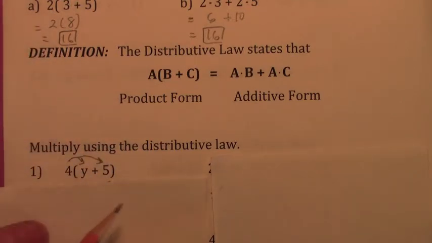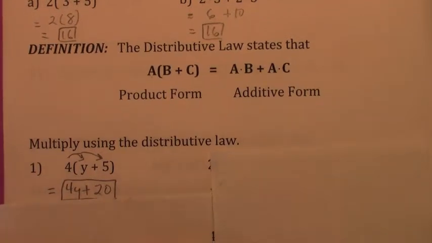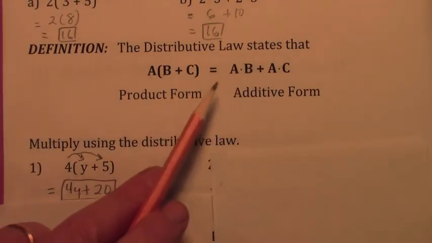So what is 4 times y? It's just 4y. What is 4 times 5? 20. So that's what the distributive law says. The number on the outside has to multiply each. The common mistake, of course, is for the number on the outside to just multiply one of them, and then it's wrong. It has to multiply both. Otherwise, it violates the distributive law.